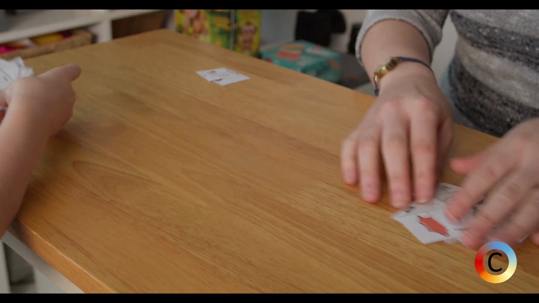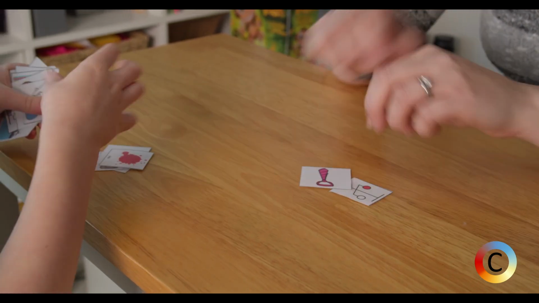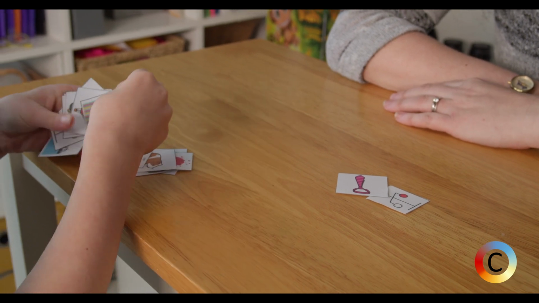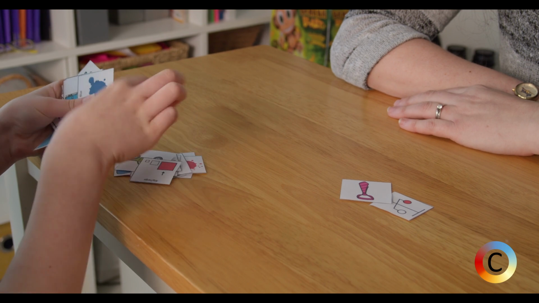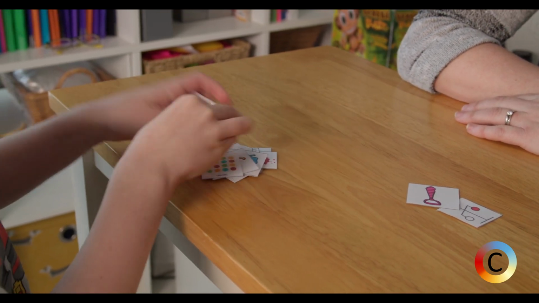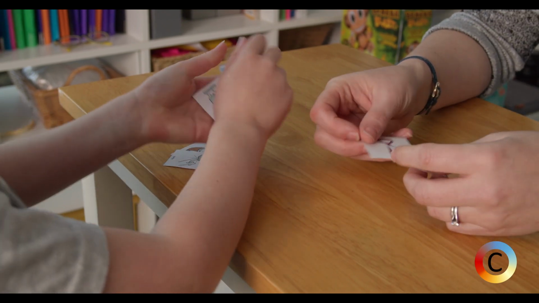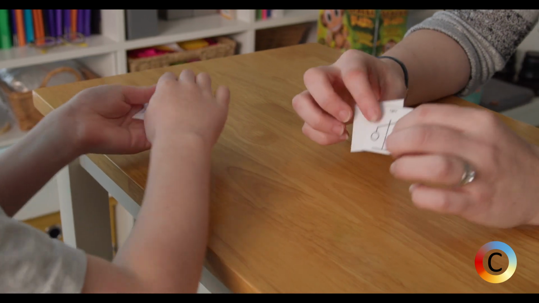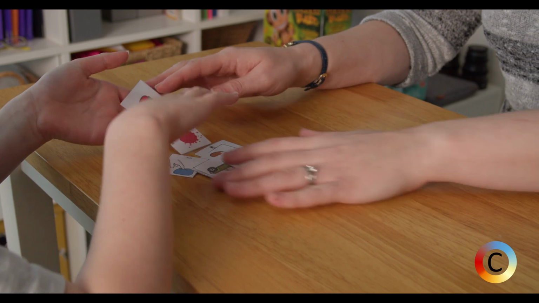Right, should we count up and see how many you've got? So I only got 2. You look like you've got quite a lot. 8, 10, 12, 14, 16, 18. Wow, you had 18 and you were so good at thinking of different things that had different attributes or characteristics. Brilliant, well done.